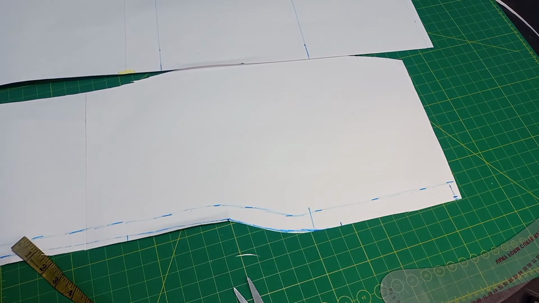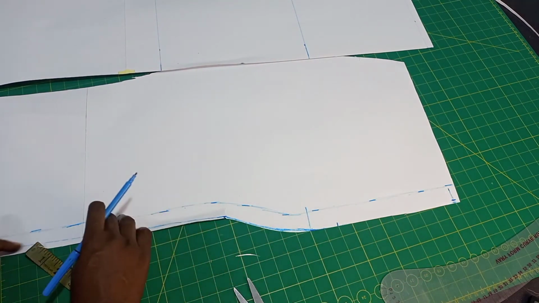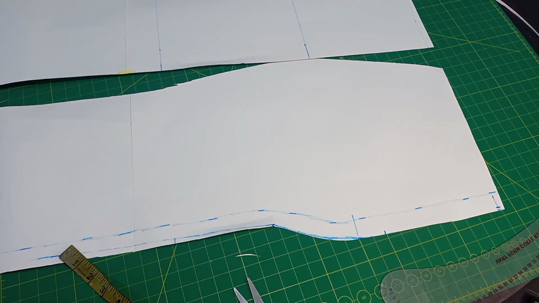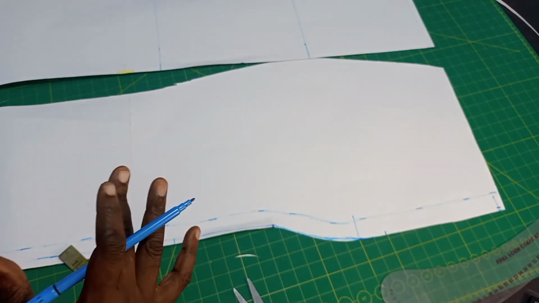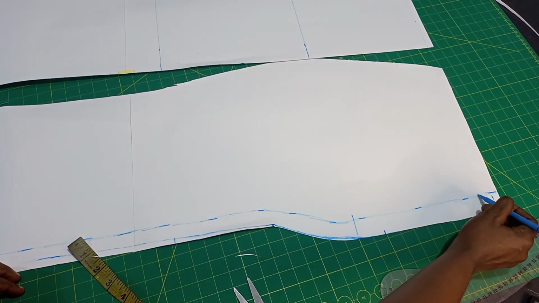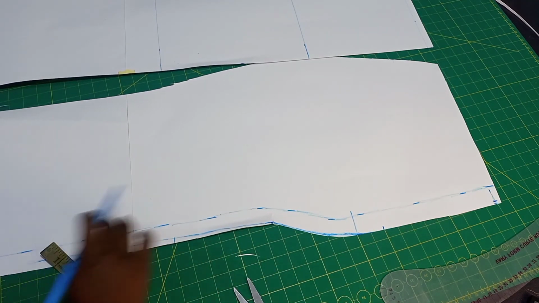So are you guys seeing it? Automatically now this becomes your zip allowance. I'm telling you, by the time you try this process, your butt is going to sit properly. Everything will just blend properly. It will so fit your back. All the shape at your back is going to come out. So now, this is your zip allowance. So you're going to sew on this place. This now becomes your zip allowance.